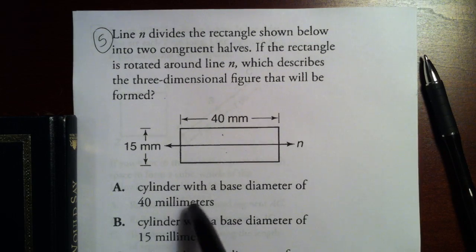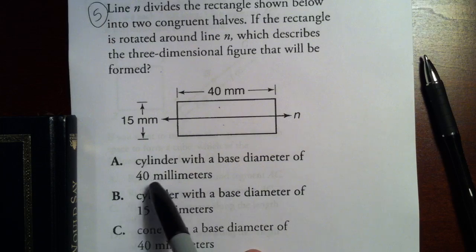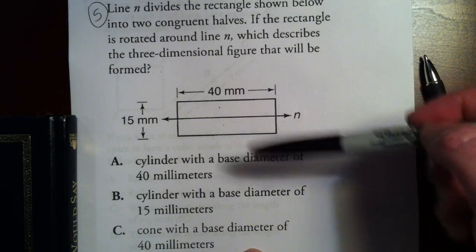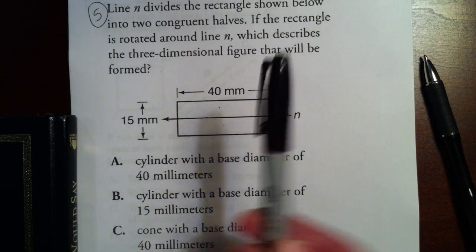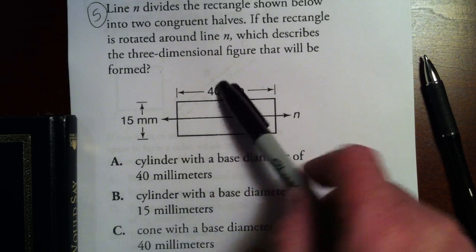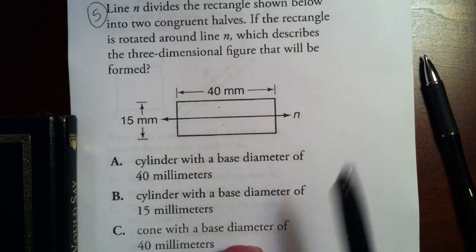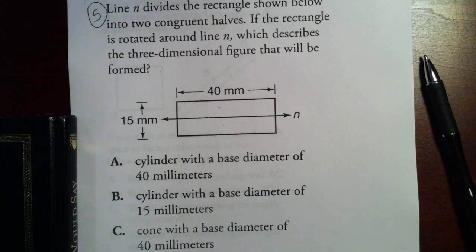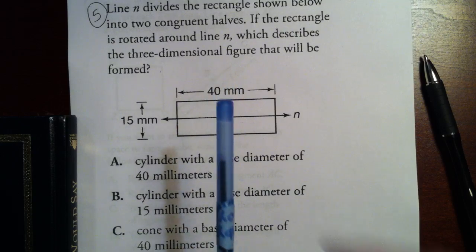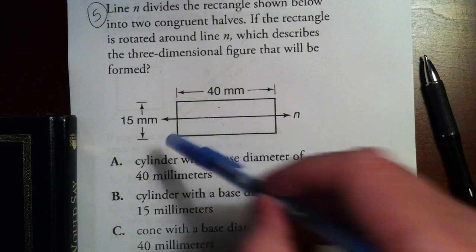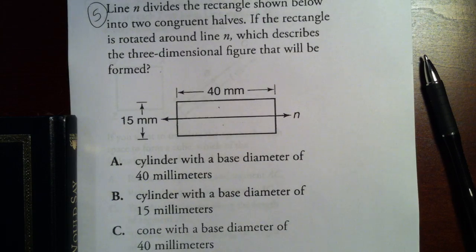So we're spinning that. Is it a cylinder with a base of 40 millimeters? Now you might think that that's the case, but remember, we're spinning it right here, not along this way. And even though the base of this rectangle is 40, the base of an actual cylinder, and a good example of that really is this pin, I'll find a little bit better one right here. Okay, the base is right here, not here, but this is the base. So our base is going to be 15 millimeters.